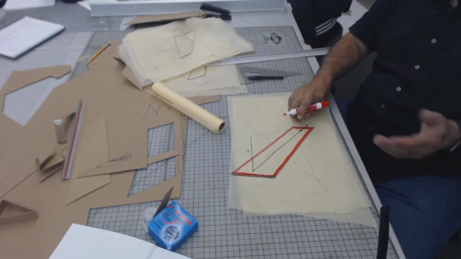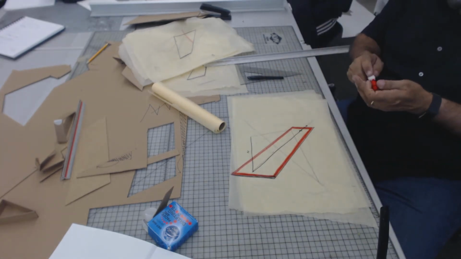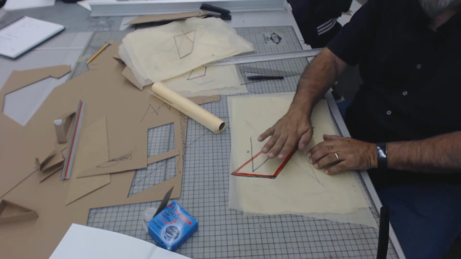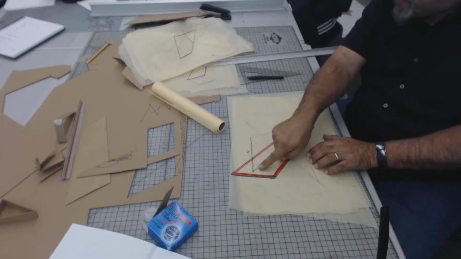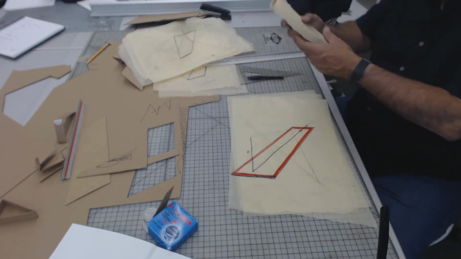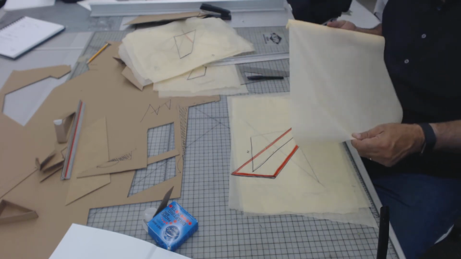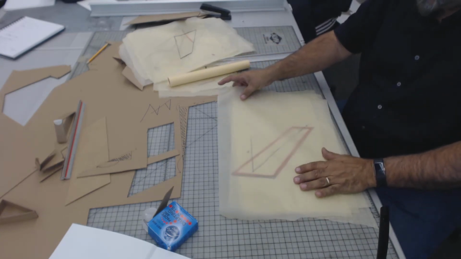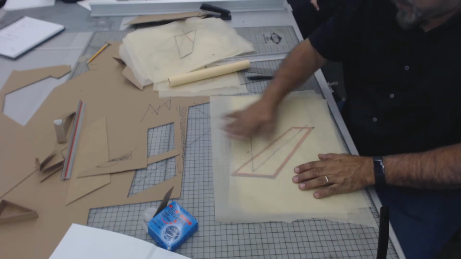Okay. Good so far? How many minutes are we at? 3. Okay, so now that's line 1. That's the shape for line 1. Now I've got line 2. So here goes line 2. And you'll use a lot of trace paper if you use this method. You will. Here it is.